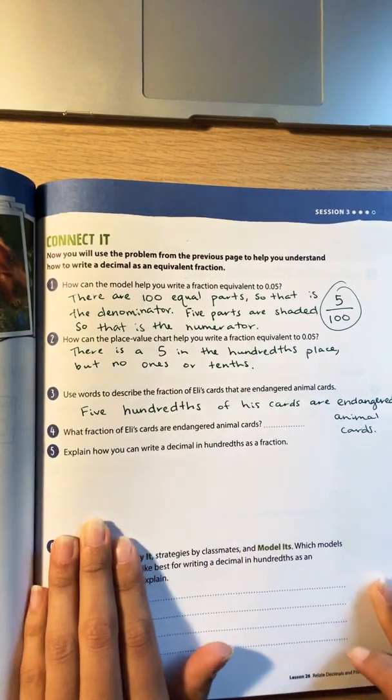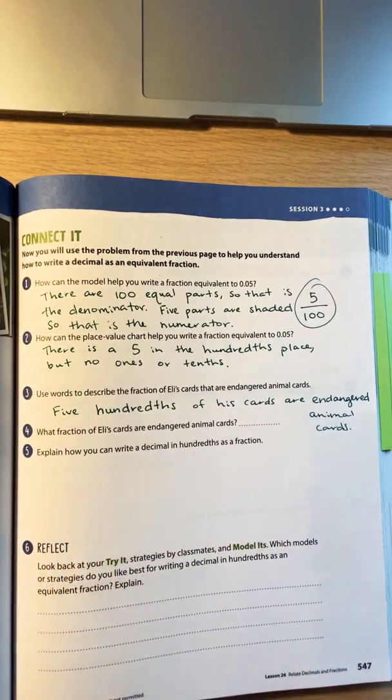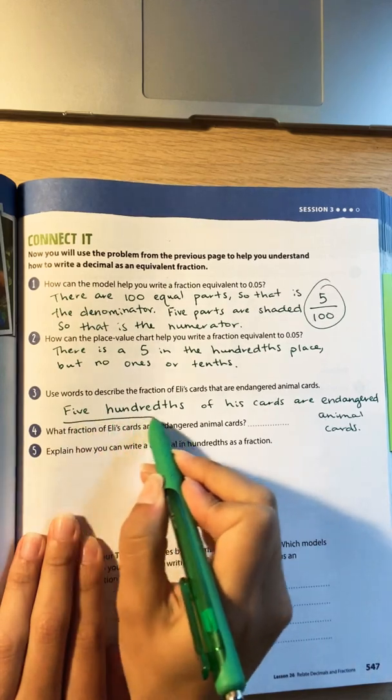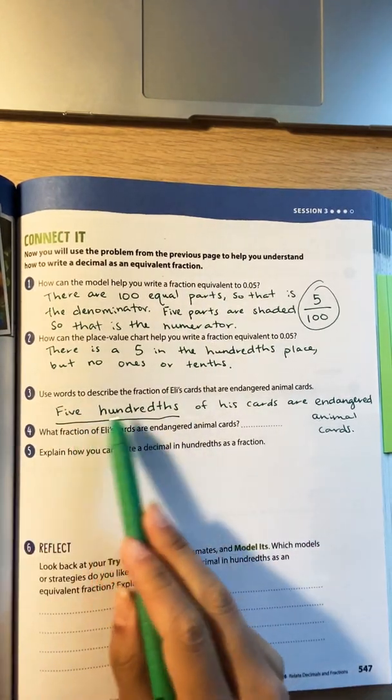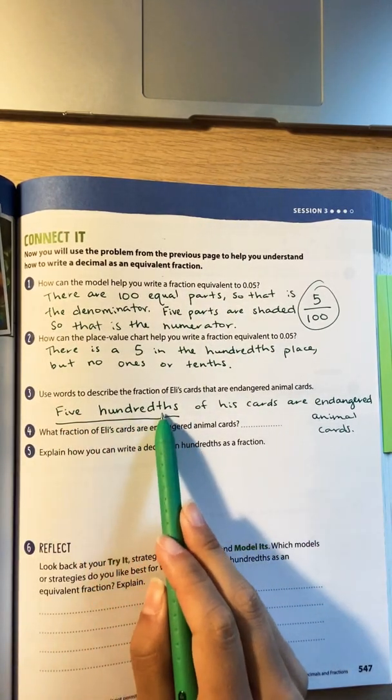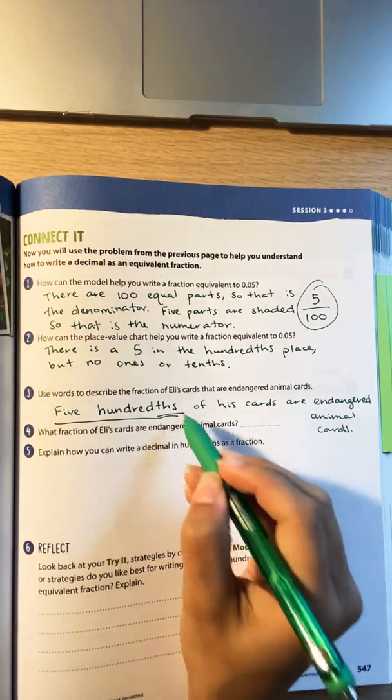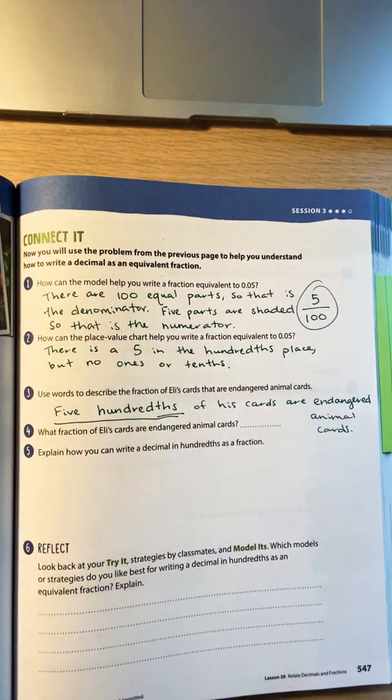Probably off the screen a bit. There you go. So, answer is 5 hundredths. Not 500ths, 5 hundredths. So the THS that's added at the end makes it hundredths.